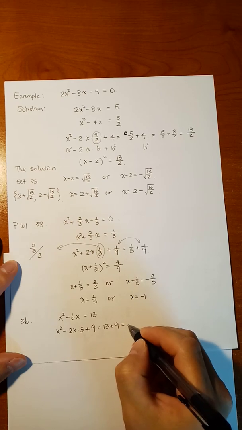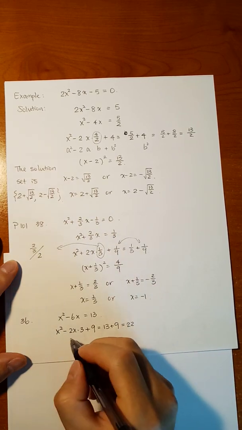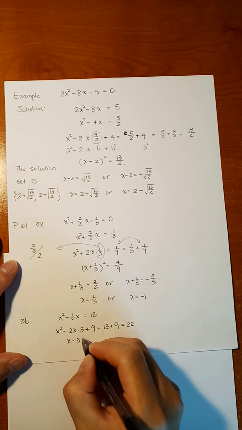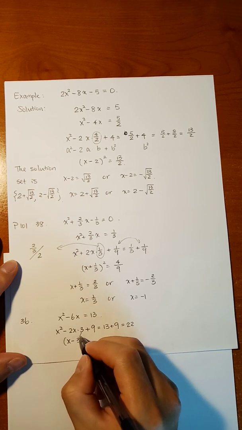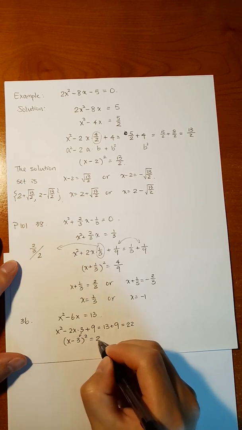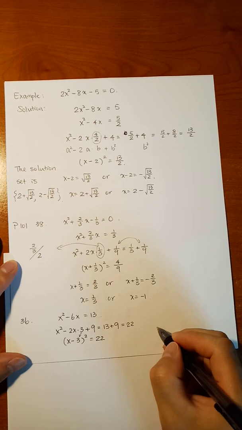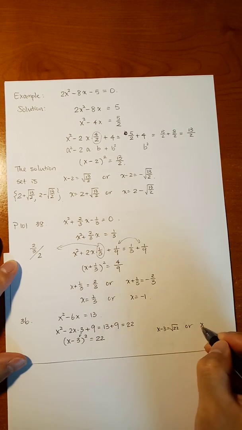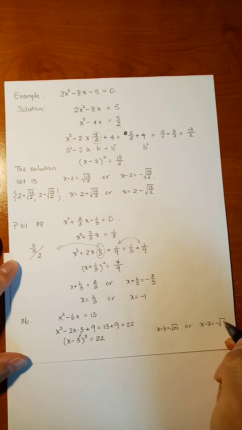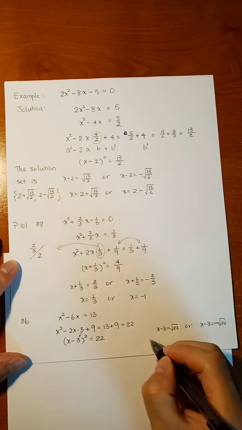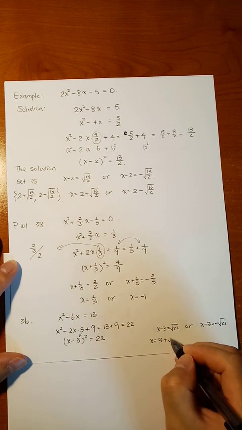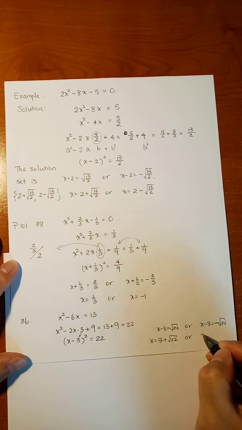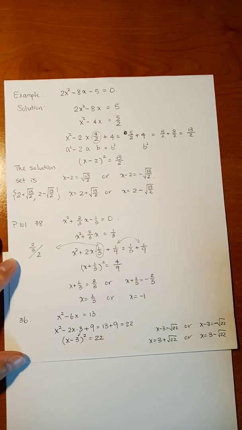13 plus 9, what is this? 22. Okay, so it's x minus 3, remember, here this is a 3, squared is 22. So x minus 3 is positive square root of 22, or x minus 3 is negative square root of 22. So x is 3 plus square root of 22, or x is 3 minus square root of 22, and that's it.